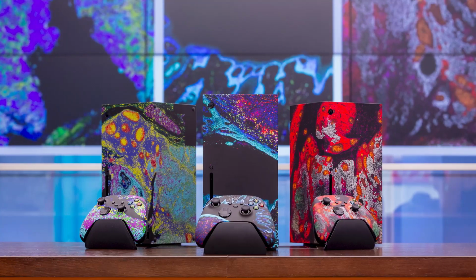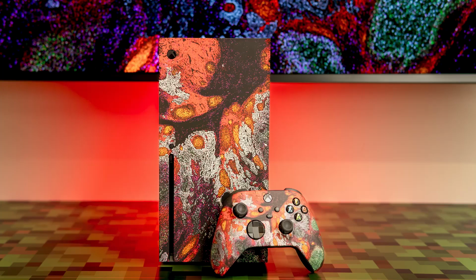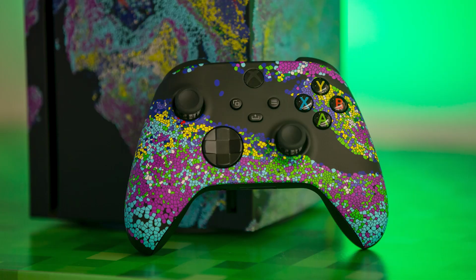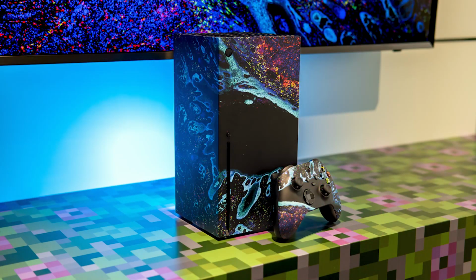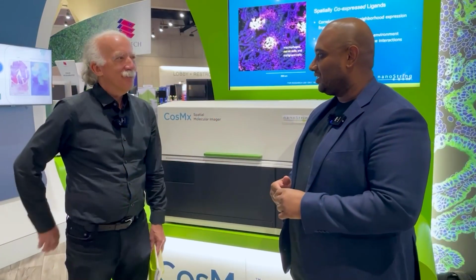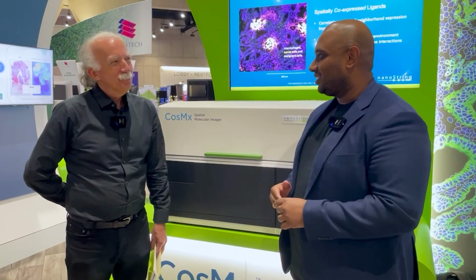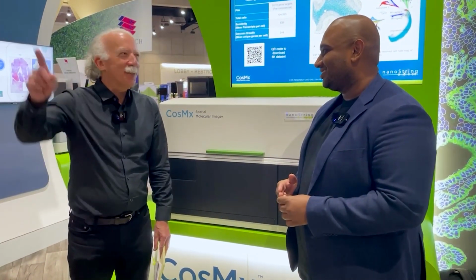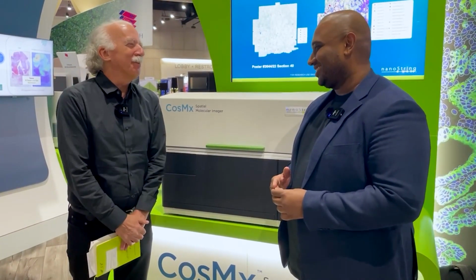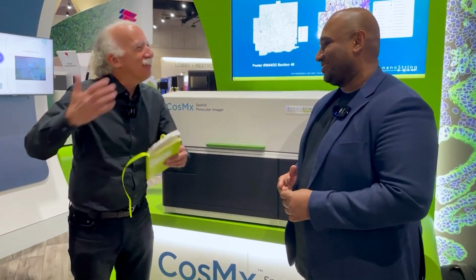So we've taken spatial imagery and wrapped custom Xboxes to bring awareness to cancer research and fund early career researchers. It was launched by Microsoft yesterday globally, and it's a global auction to raise funds for vital cancer research. Hey, so get your Xbox skinned with spatial patient samples. Not literally, of course, but with the images.